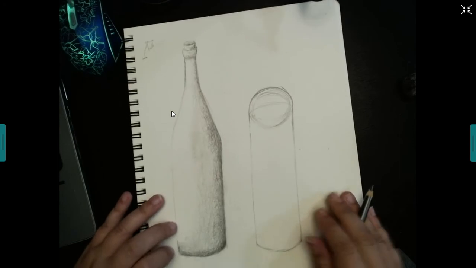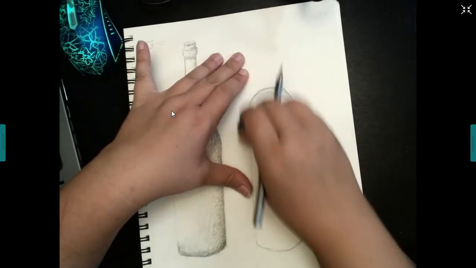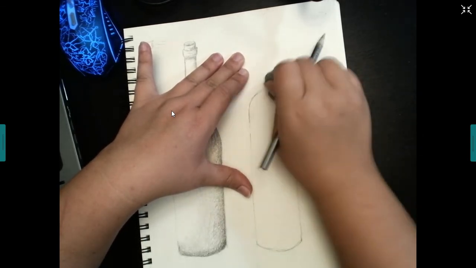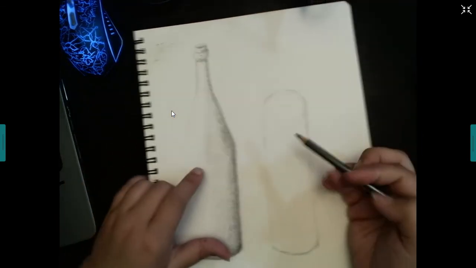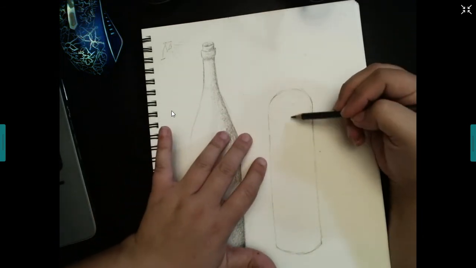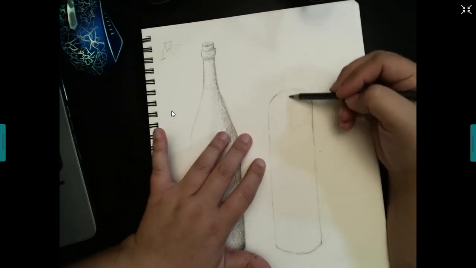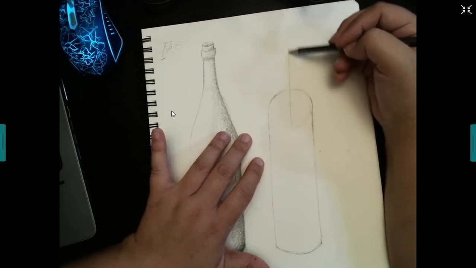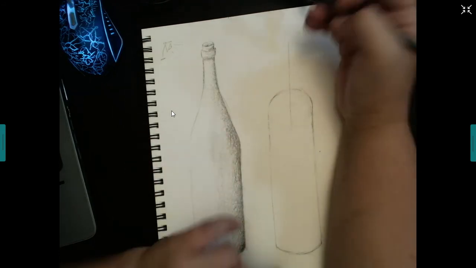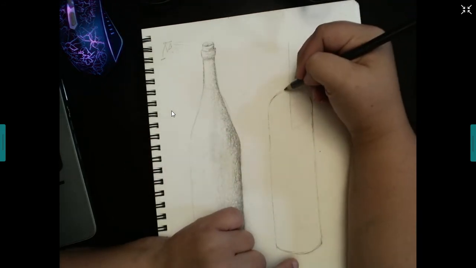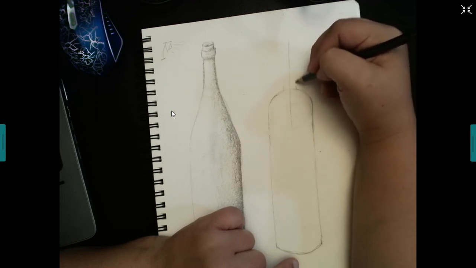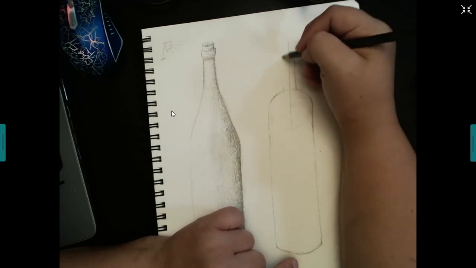And that's it. I'm going to get rid of some of these lines. And I'm going to use that same vertical line that I used for this bottle. I'm going to do it here too. So I'm going to kind of find my center and just go straight up. And that's going to help me whenever I'm putting that top little tube on.